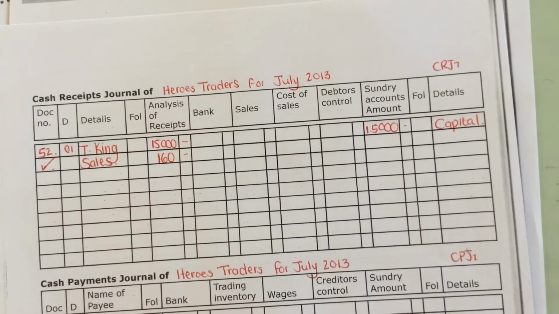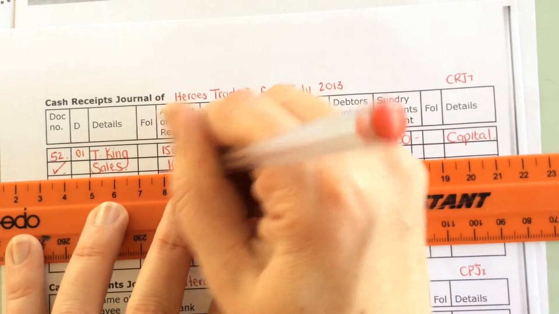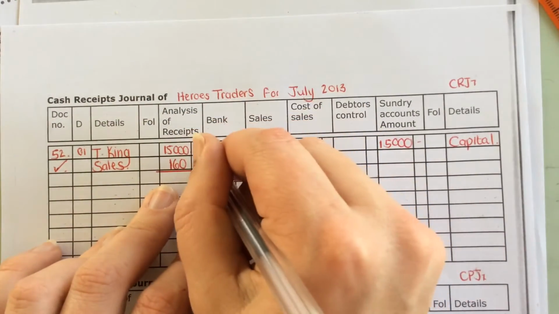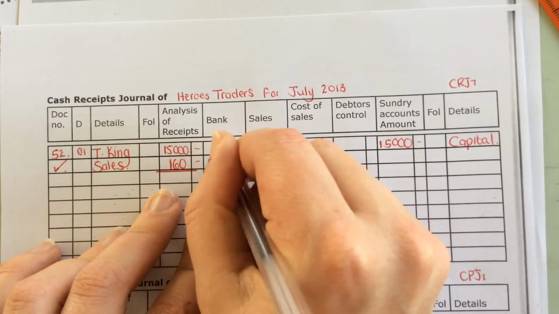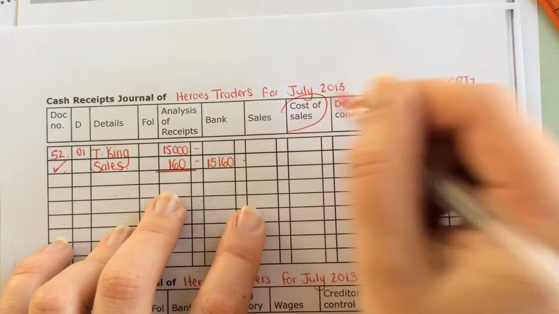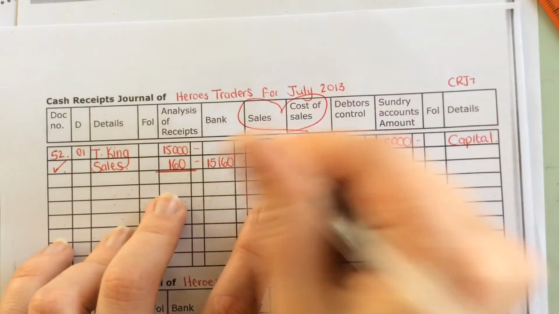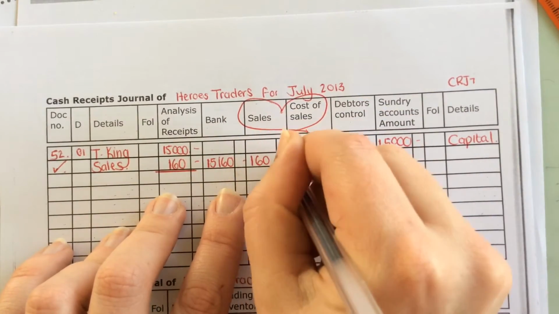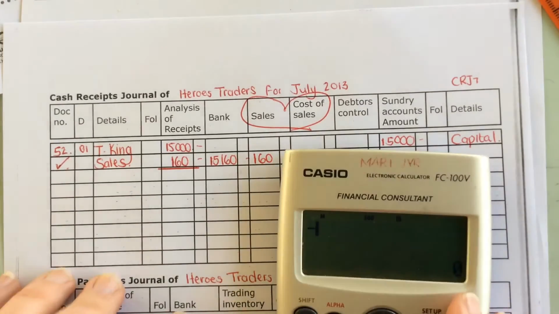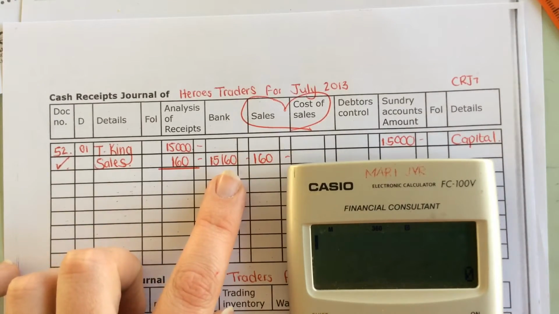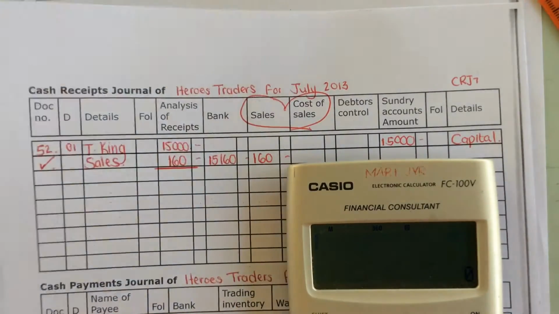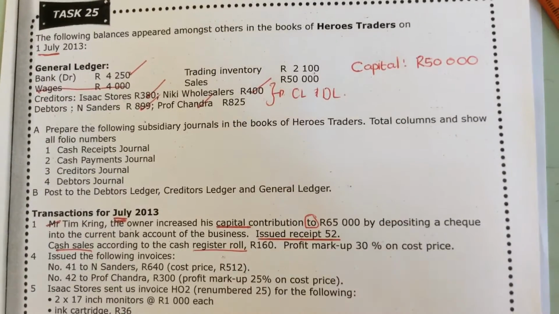Okay. It's the last amount I received for the day, so you underline analysis of receipts. We take 15,000 plus 160, it gives us 15,160 in bank. Please draw a heart around your sales and cost of sales. This was for sales. As soon as you've written in the sales column, you must calculate cost of sales. To calculate cost of sales, can you see in the information it says profit markup is 30% on the cost price next to the transaction.